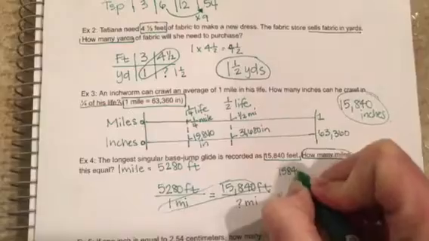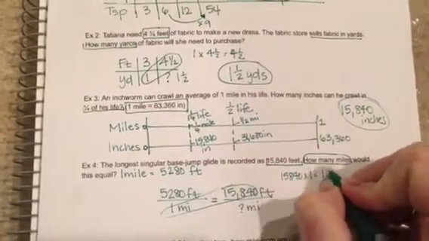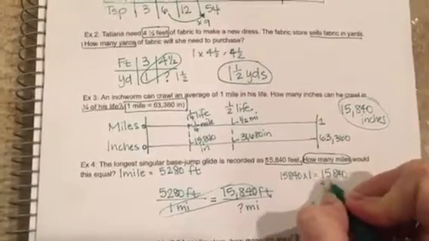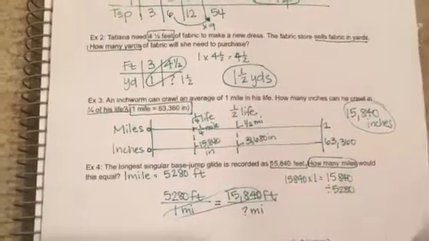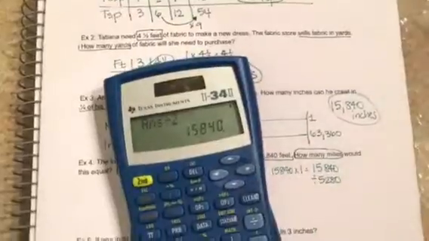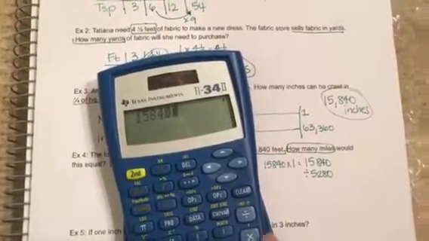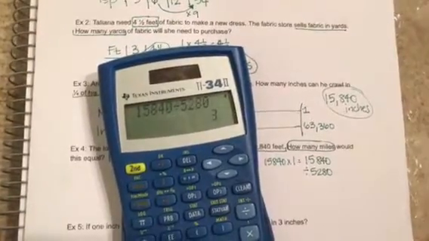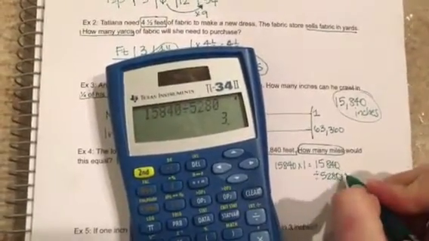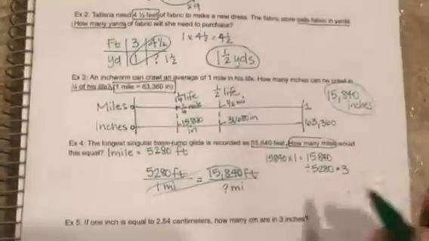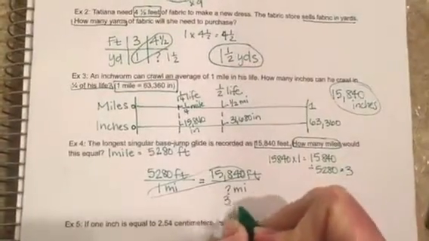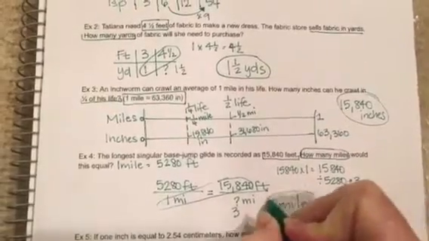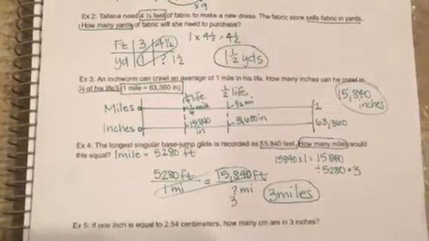15,840 times 1, which we all know is just 15,840. And then I'm going to divide that number by 5,280. So I'll show you what that looks like. 15,840 divided by 5,280. And you see that that gives me an answer of 3. So then all I have to do is plug that back in here, and you see that it gives me my answer. My answer is 3 miles. Easy enough.